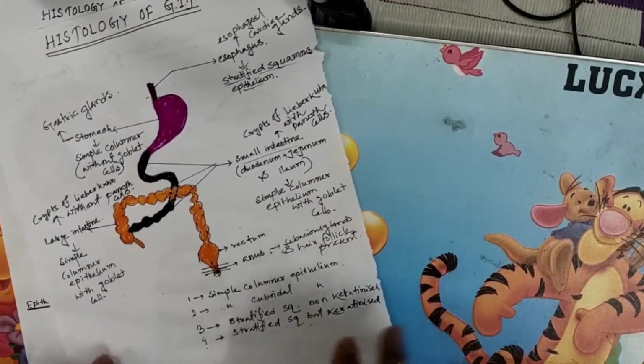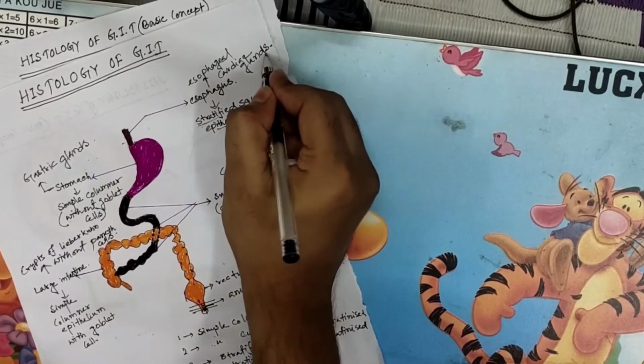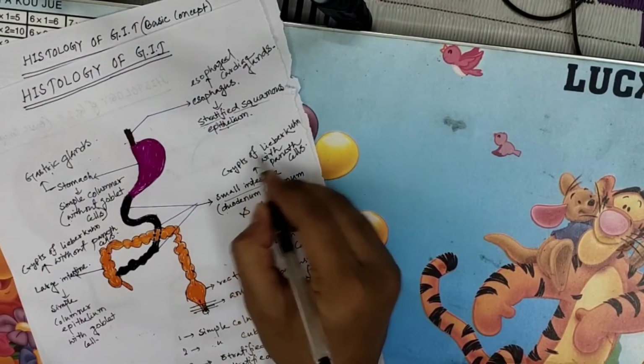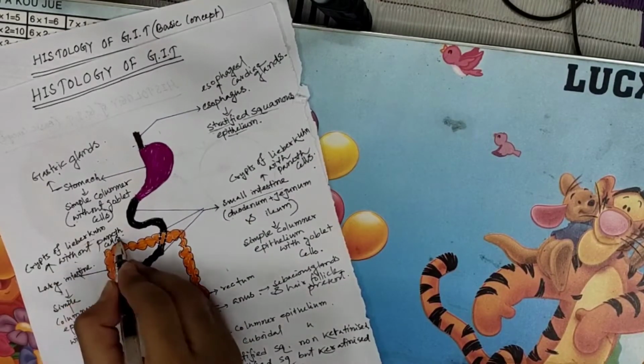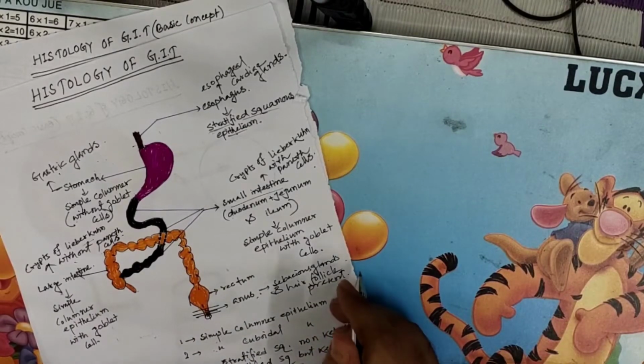So, let us recap these facts. In the lower part of the esophagus, there are esophageal cardiac glands. In the stomach, there are gastric glands. In the small intestine, there are crypts of Lieberkühn with Paneth cells. In the large intestine, there are crypts of Lieberkühn without Paneth cells, and in the anus there are sebaceous glands and hair follicles.